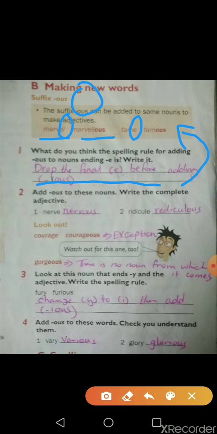Nerve, nervous. So again, they said nouns. The word nerve is a noun. And the word ridicule is a noun too. So we have 2 nouns and we want to change them into adjectives by adding the suffix OUS. Nerve, nervous. And the same here, ridicule, ridiculous. Both of them end with E, so when the nouns end with E, we drop the final E before adding the OUS.